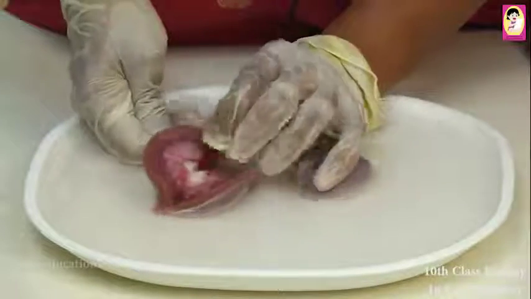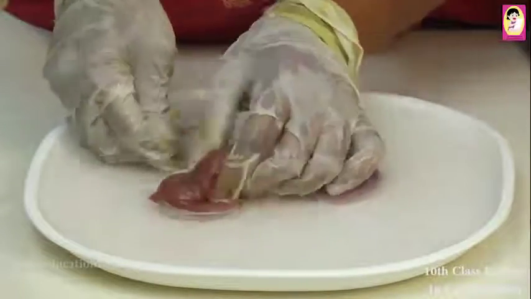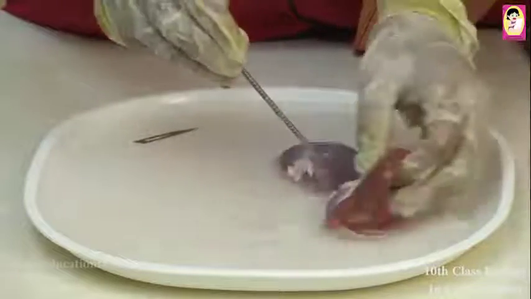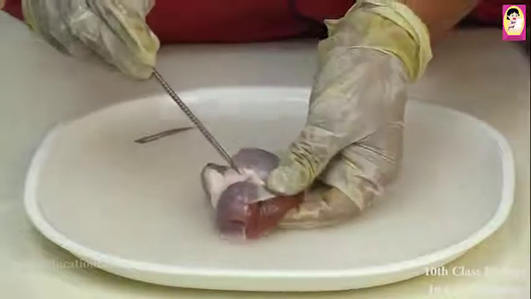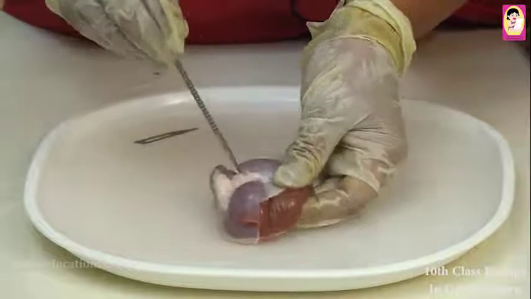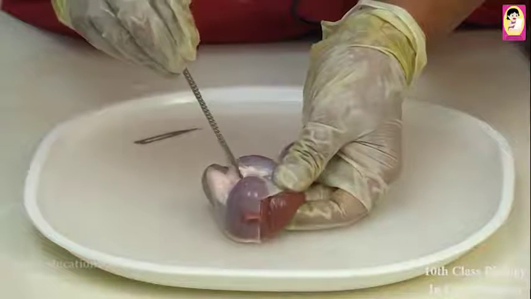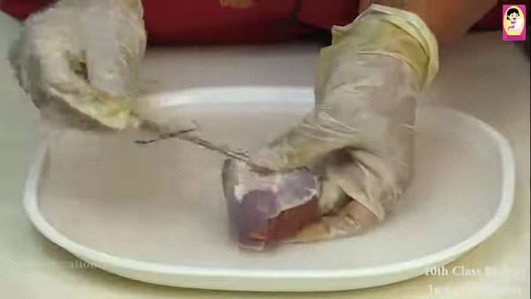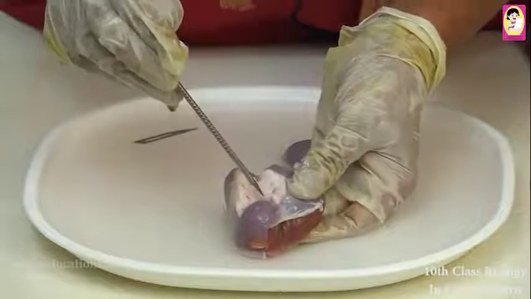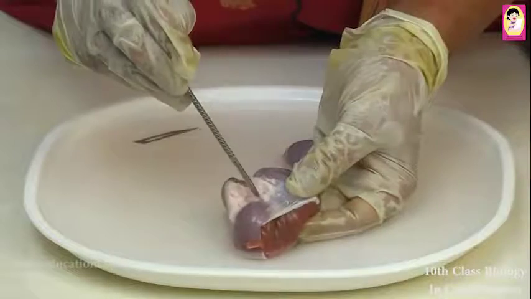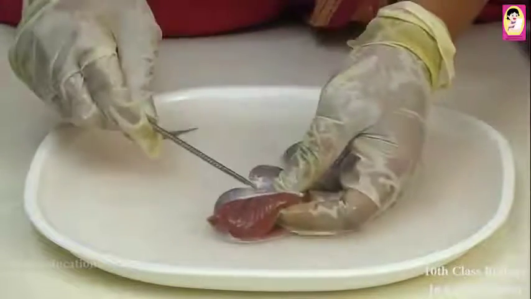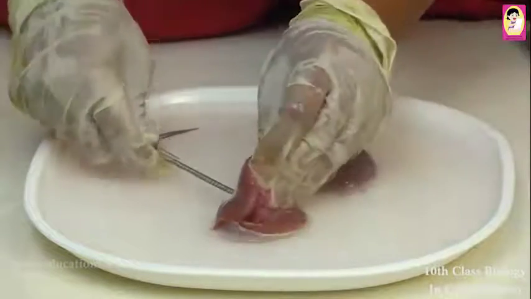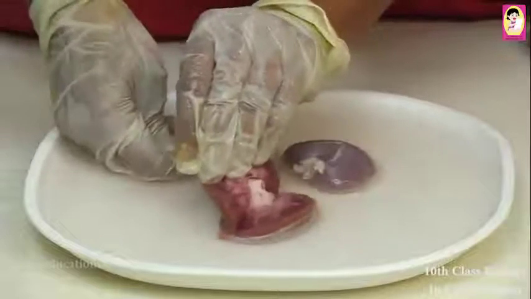Here you can see the openings. If we pierce it from here, you can see the openings of this. This is the one vein and this is the one artery. This is the one artery's opening. This is a hole here which shows that. So when we pierce it here, we can see it come out from the other end.